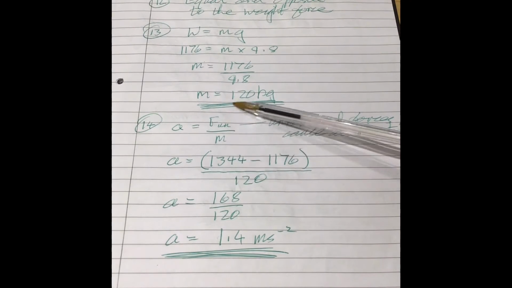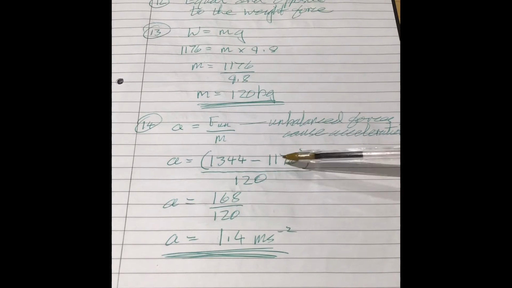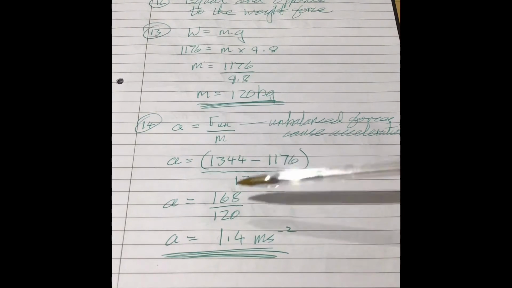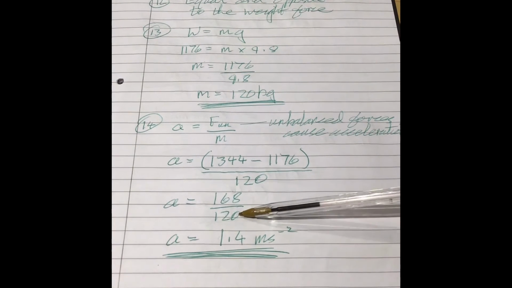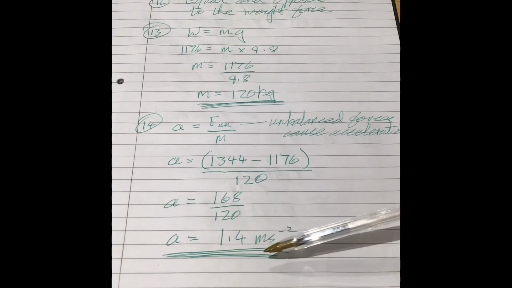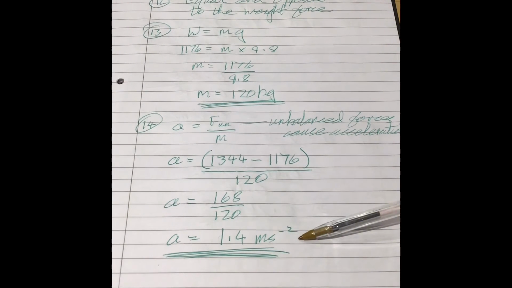So the upwards force from the weightlifter minus the downwards force from the weight of the weights gives us an unbalanced force of 168 newtons, which we then divide by the mass of 120 kilograms to get the upwards acceleration of 1.4 meters per second squared.